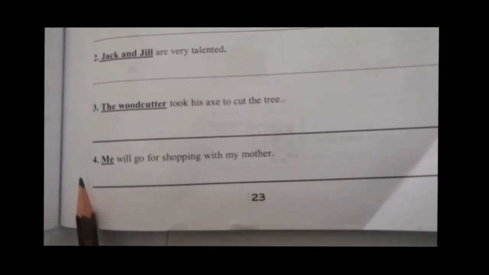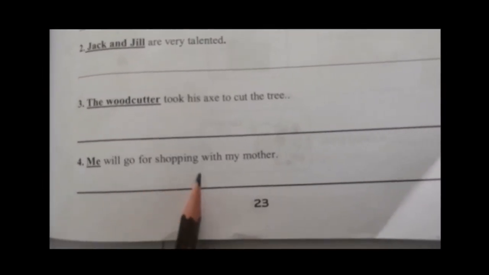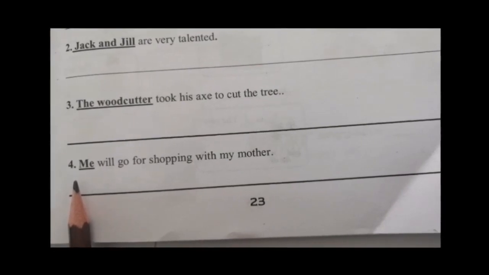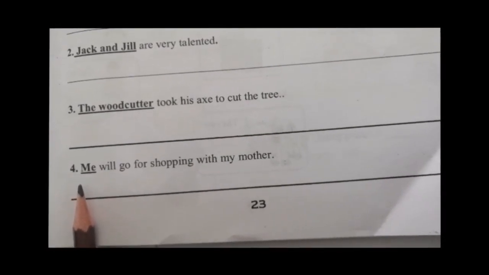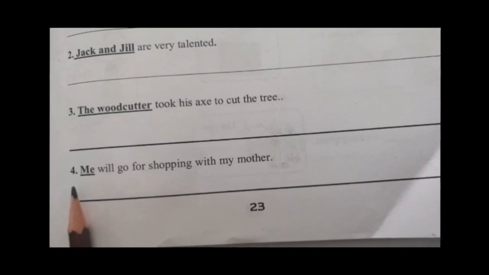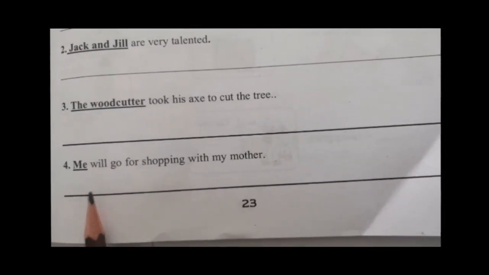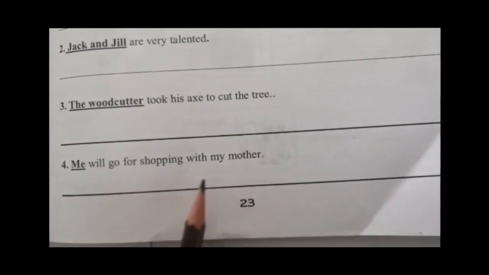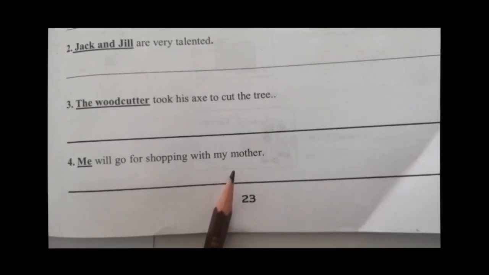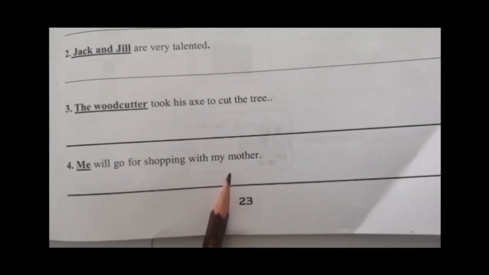Now the last one. Me will go for shopping with my mother. So you're talking about yourself. You want to tell about yourself. So you should know which pronoun to use over here, and then rewrite the whole sentence correctly without any spelling errors.